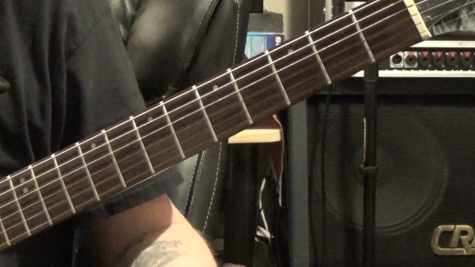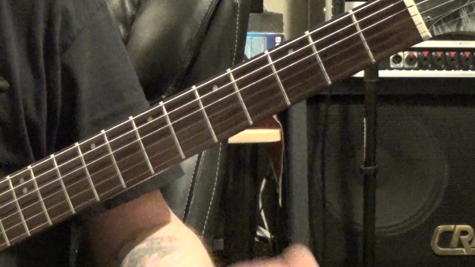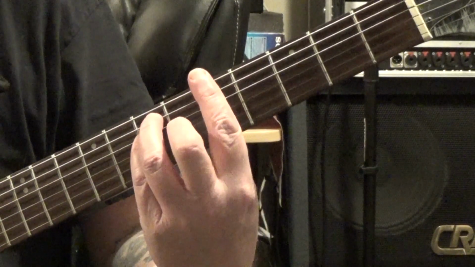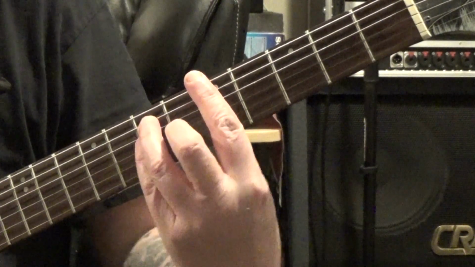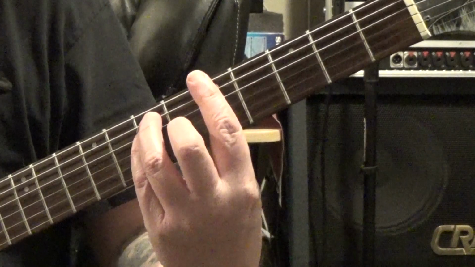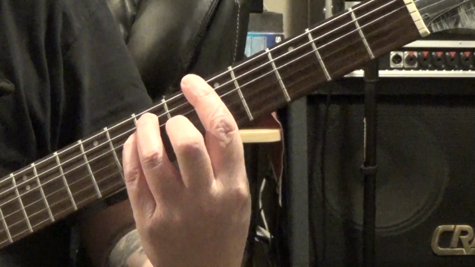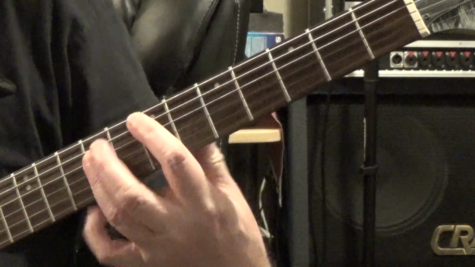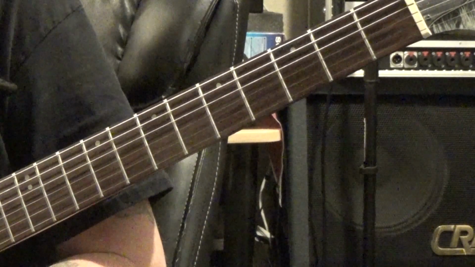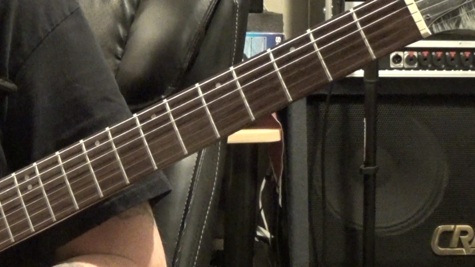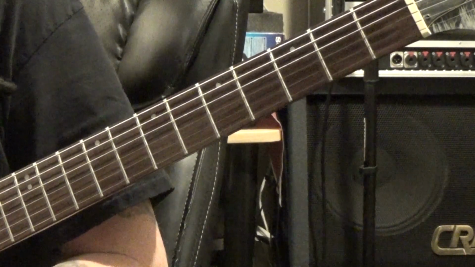So that's like a Ramones style riff that's 1, 4, 5, but just using power chords. Now you could take that same thing and use full on major chords with these bar chords. Now, you don't have to use bar chords or power chords necessarily.